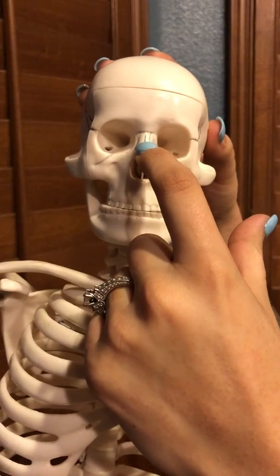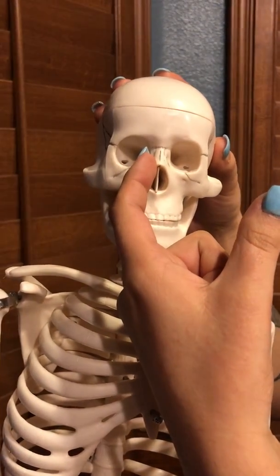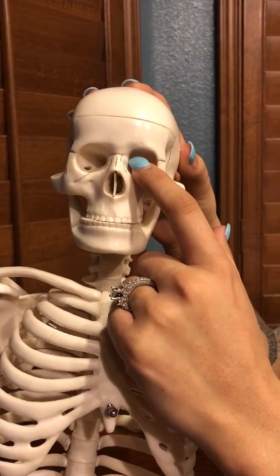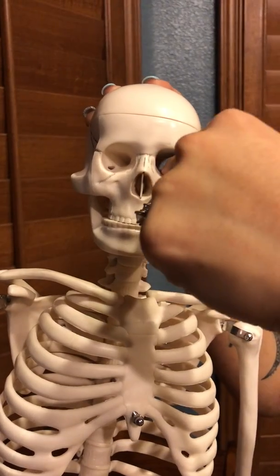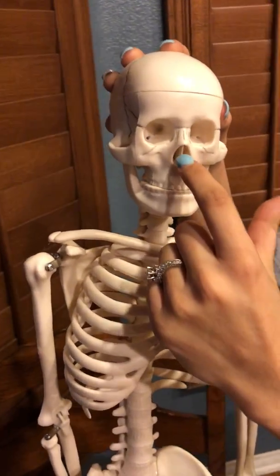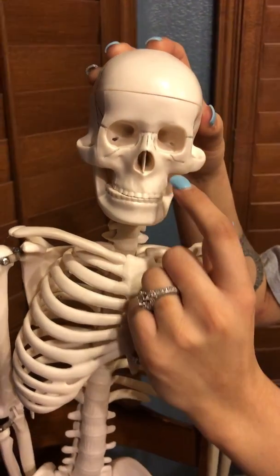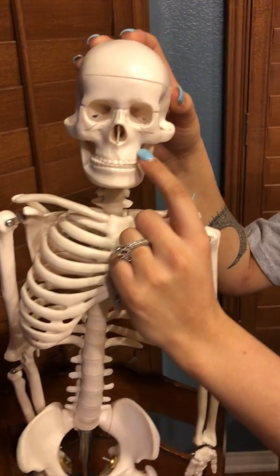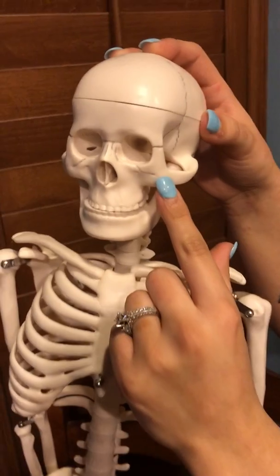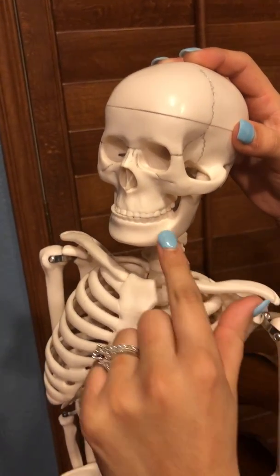nasal, ethmoid, lacrimal, sphenoid, vomer, maxilla, zygomatic, and the mandible.